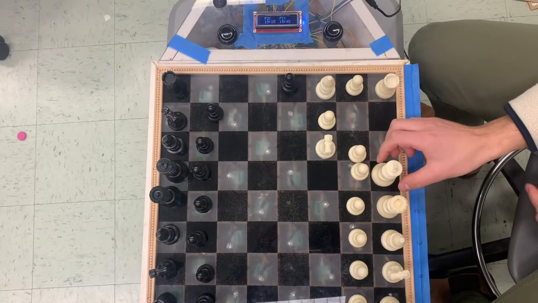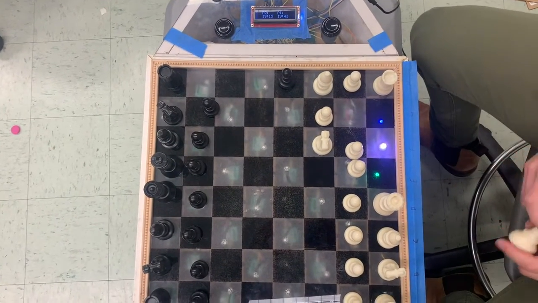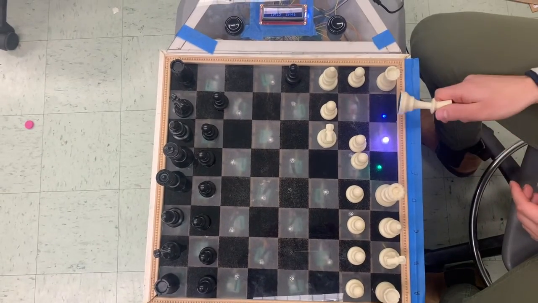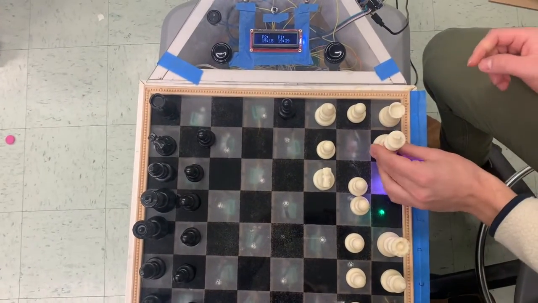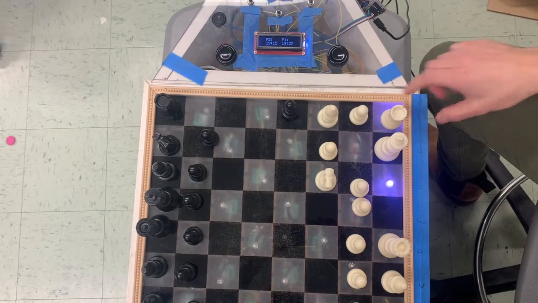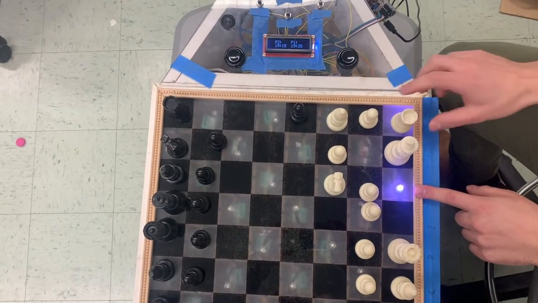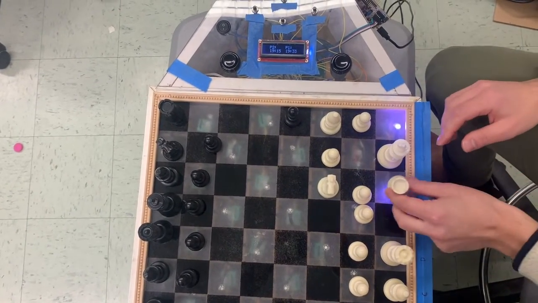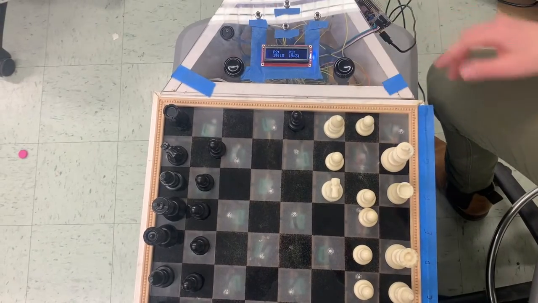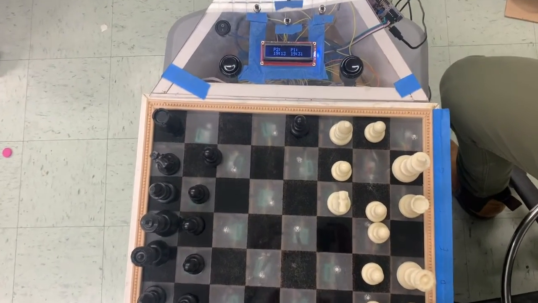Now you'll see that when I pick up this king, because castling is available, this space over here lights up blue. If I place this piece down, the two LEDs switch to these two, saying that you need to pick this rook up and then place it back over here. If you end turn, it'll continue to player 2.